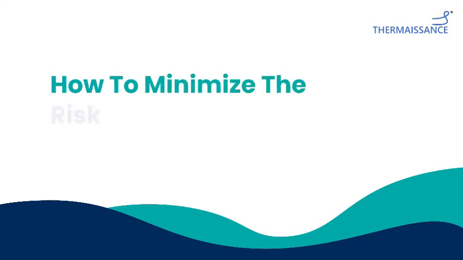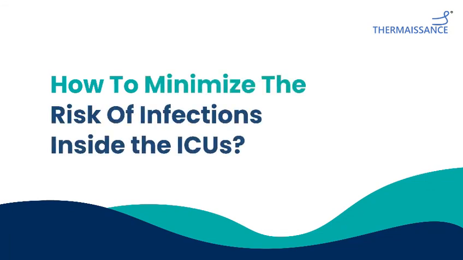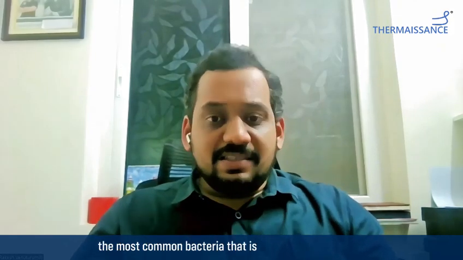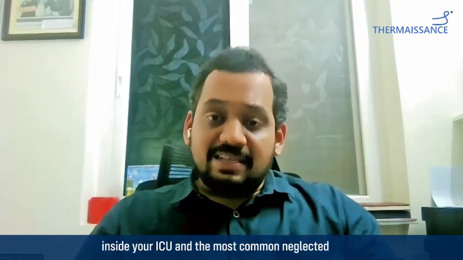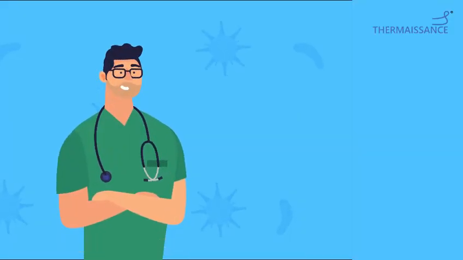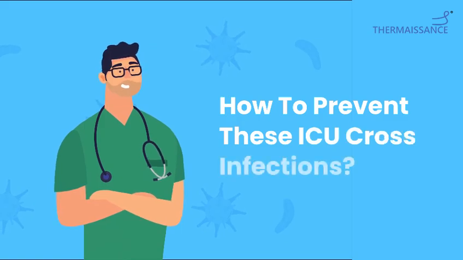Let's see how to minimize the risk of infections inside the ICUs. So till now we have discussed different points like ICU infections, the most common bacteria causing ICU infections, what are the common sources of these bacterial infections inside the ICUs, and the most commonly neglected things and what are the answers for that. So let us see how to prevent these ICU cross infections.